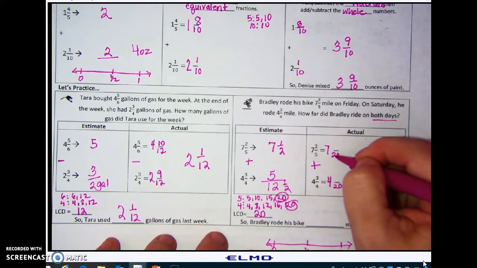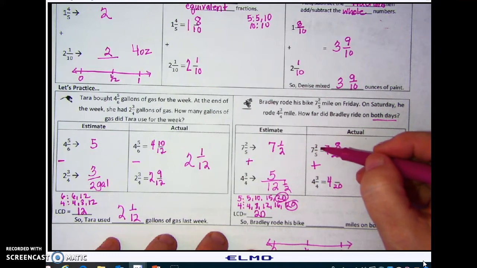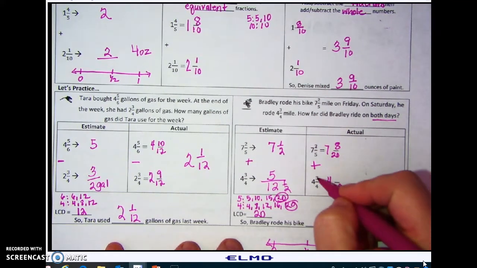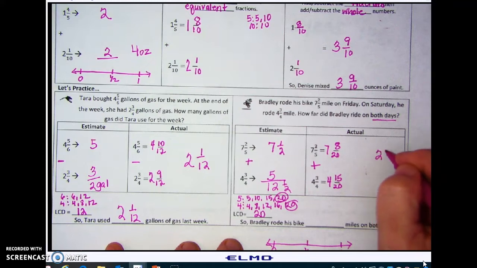I know 5 times 4 is 20, so 4 times 2 is 8, because what I do to the numerator, I do to the denominator. 4 times 5 is 20, so 5 times 3 is 15. And 8 and 15, gee, what could that be? That's 23/20ths. And then I have 11.